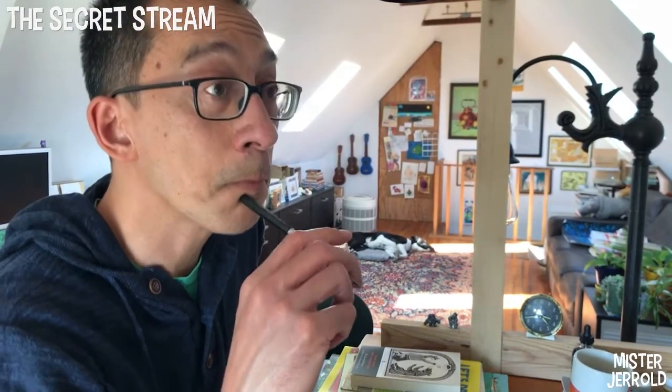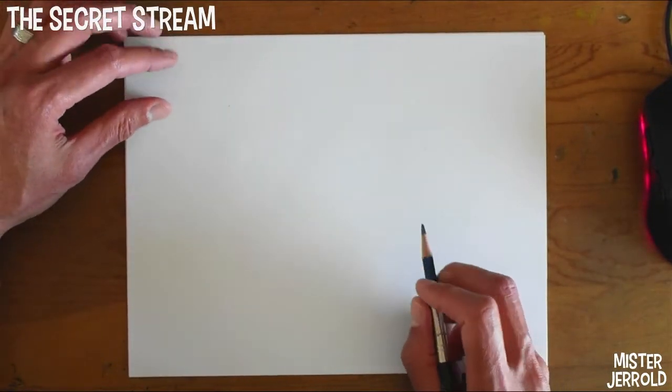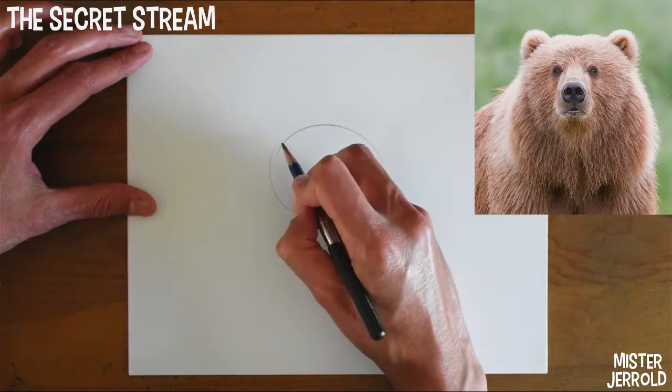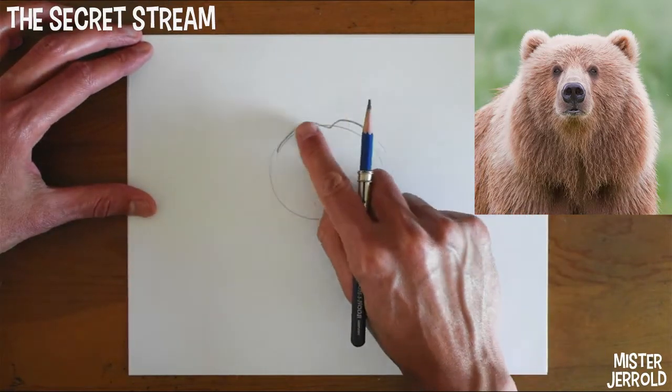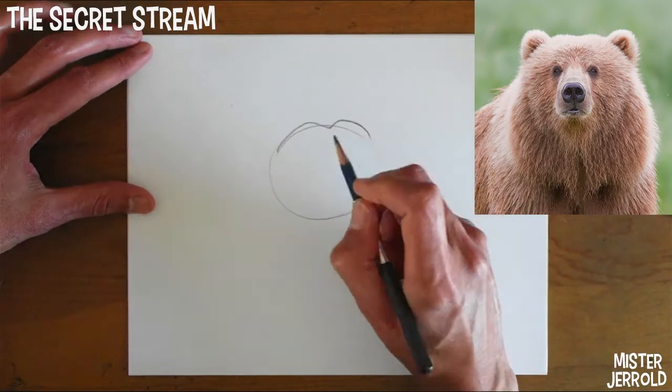So let's do a couple bear drawings and see what we can make. One thing about bears, they have round faces, of course, but they often have sort of a domed forehead like that.